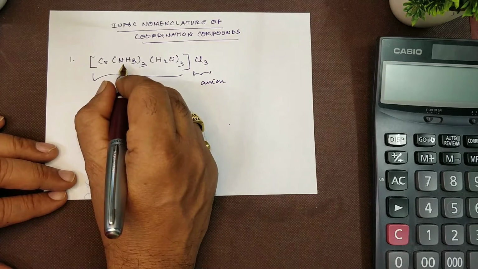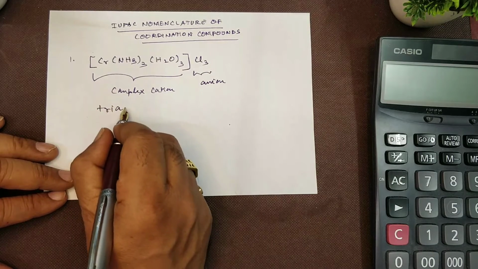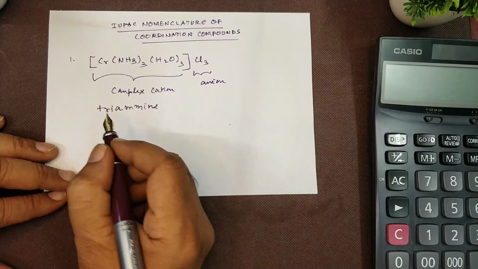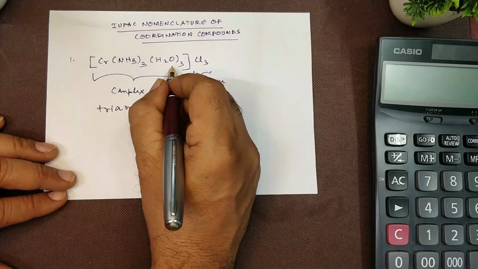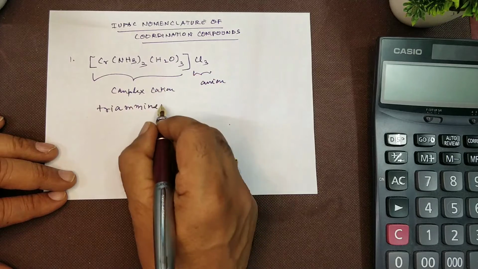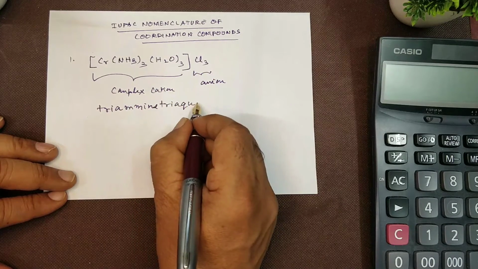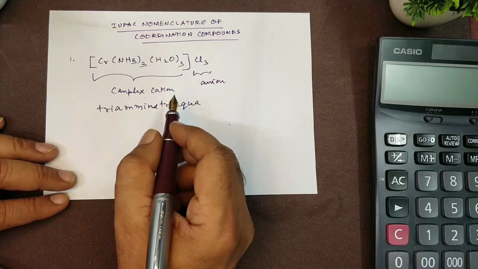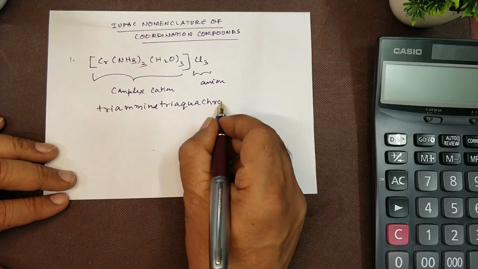Triamine, and then triaqua. And then chromium.